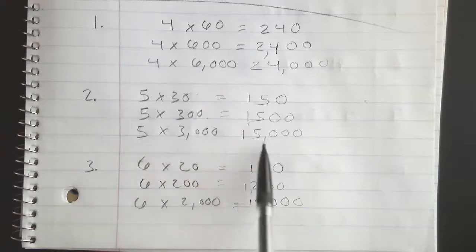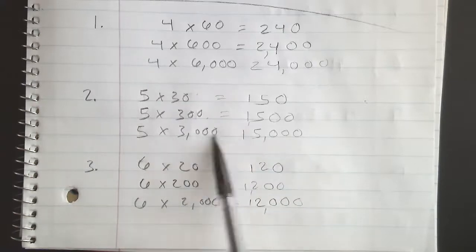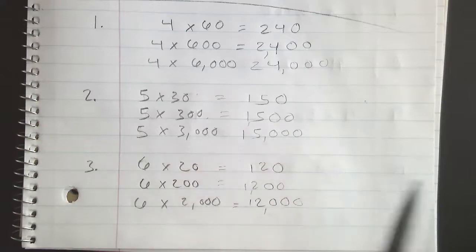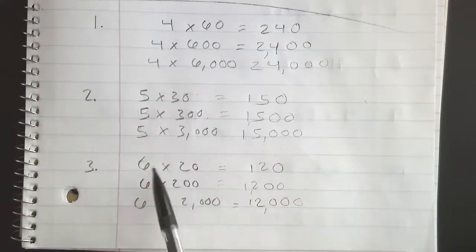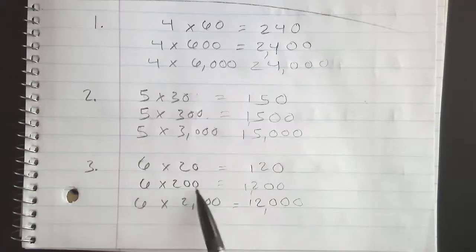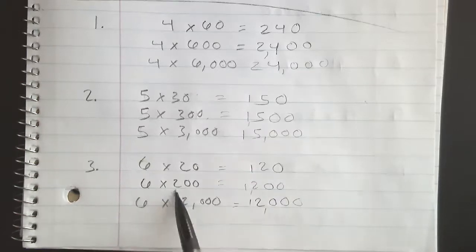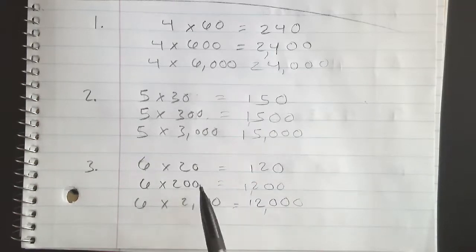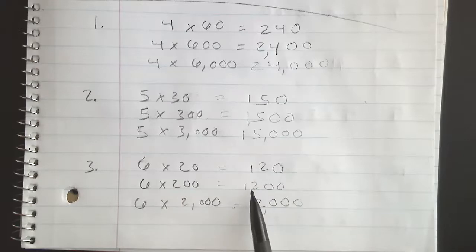5 times 3,000, you have 5 times 3 equals 15. 3 zeros, so 3 zeros in your answer. Number 3, 6 times 20. 6 times 2 equals 12. Add your 1 zero for that first one, so you have 120. 6 times 200, okay, you have 6 times 2, which equals 12. Then you have your 2 zeros in your answer, and that makes it 1,200, okay?